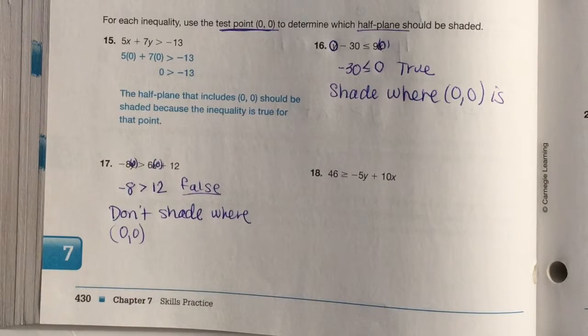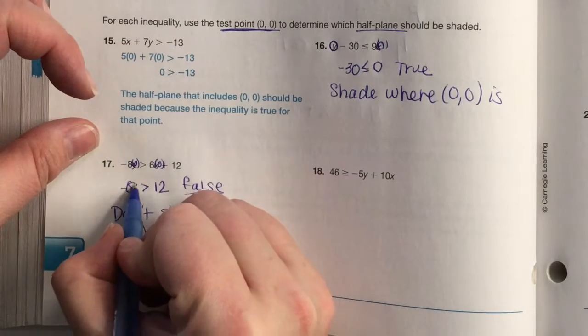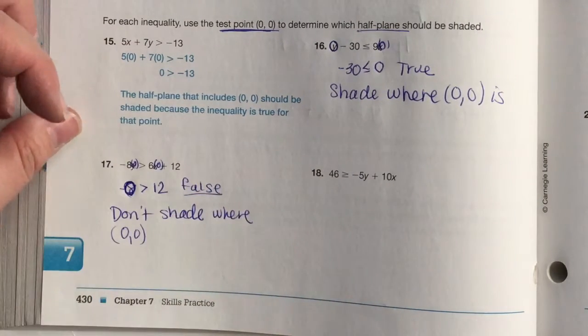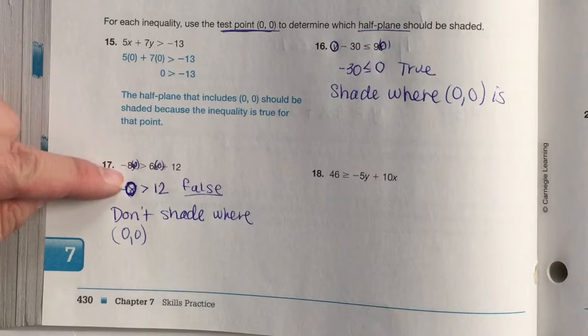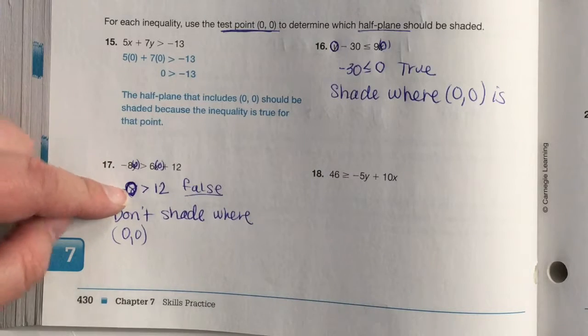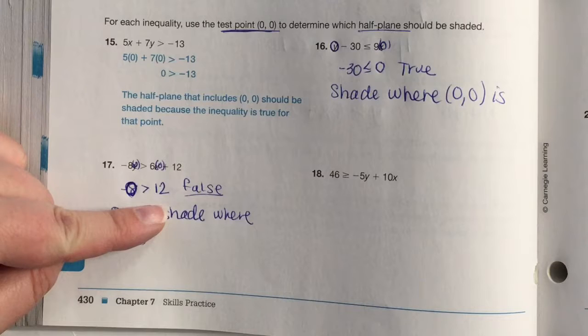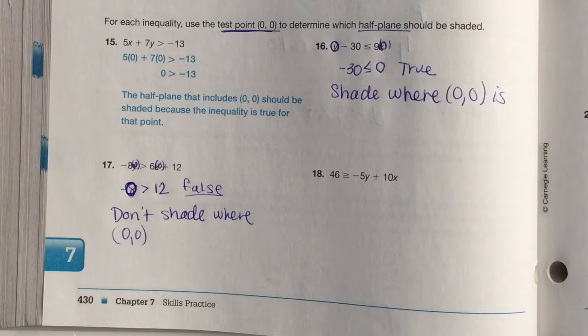Isn't negative 8 times 0, 0? Oh yeah, 0, but either way, yeah, thank you. Negative 8 times 0 is 0, but is 0 greater than 12? No. So it's still false. Okay, that was awesome.